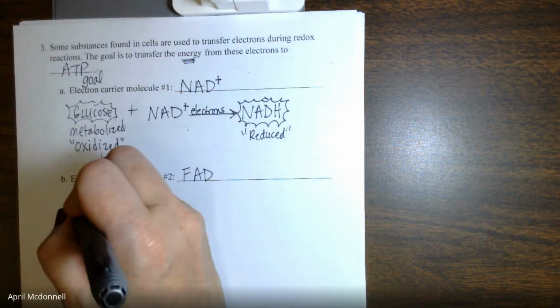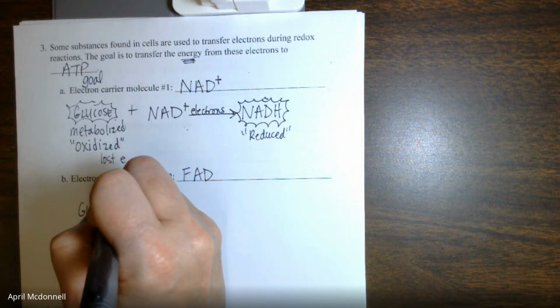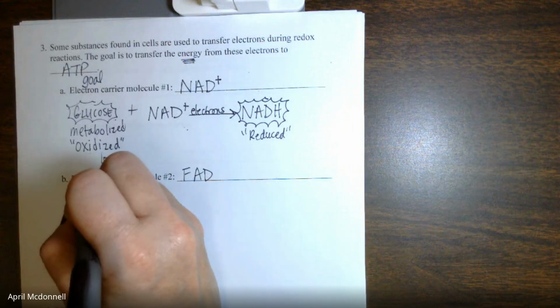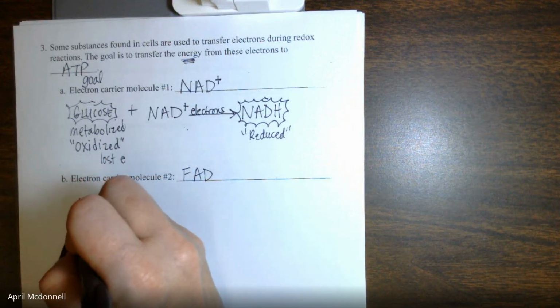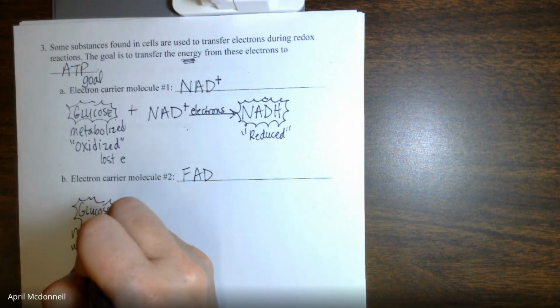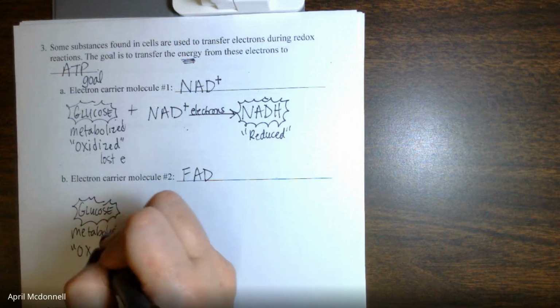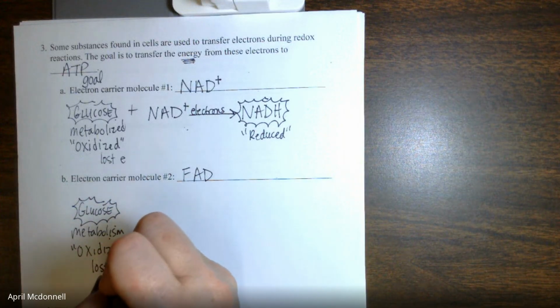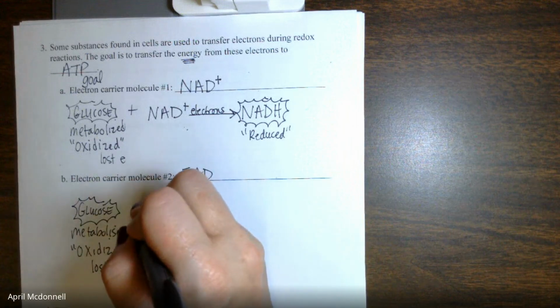Again, we'll start off with glucose, which we know is very high energy. And during glucose metabolism, glucose is oxidized. That means it loses electrons.